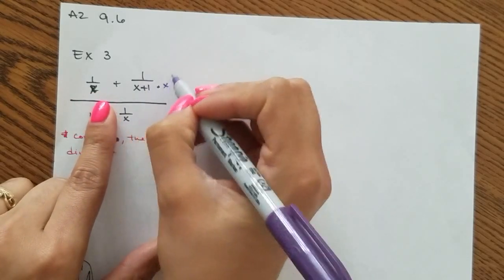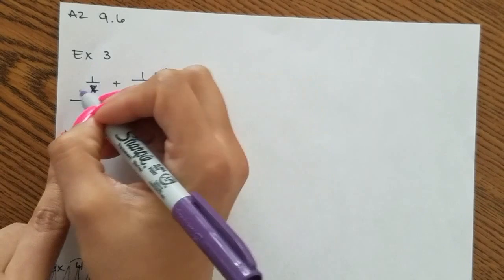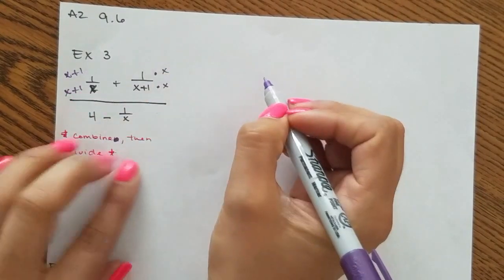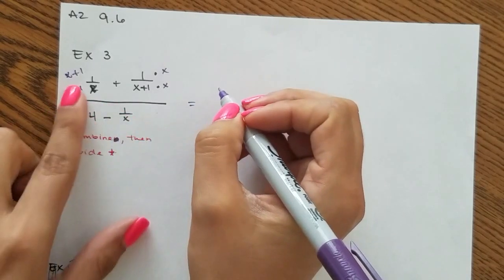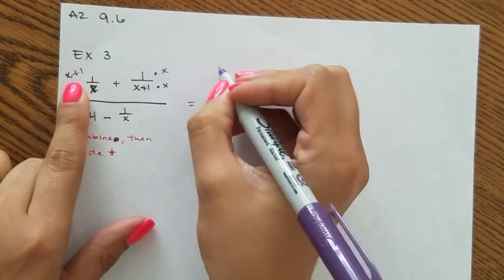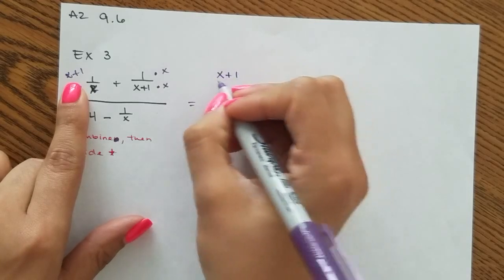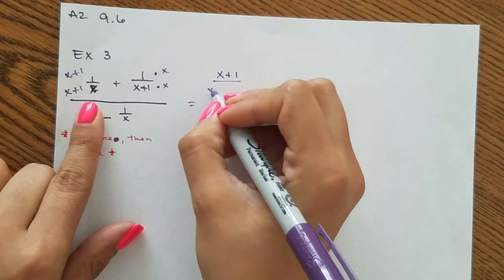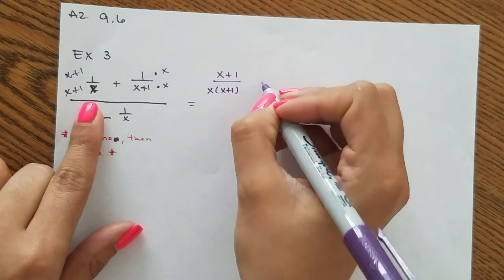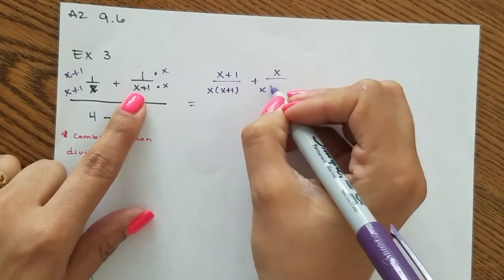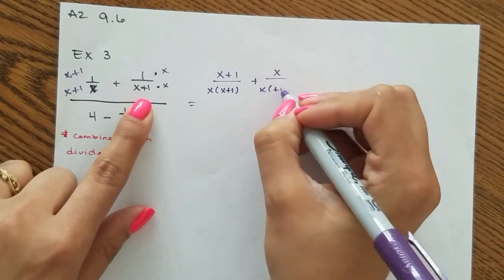So I'm going to multiply this one by x in the top and the bottom, and this one by x plus 1 in the top and the bottom. So I'm going to rewrite this as 1 times x plus 1 is just x plus 1 here, over x times x plus 1. I'm doing this the long way so you can keep up with what's going on, but you don't have to write this out like this.